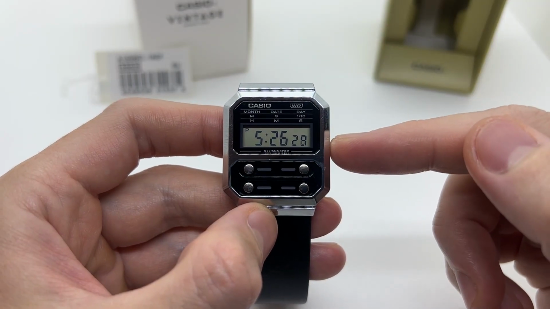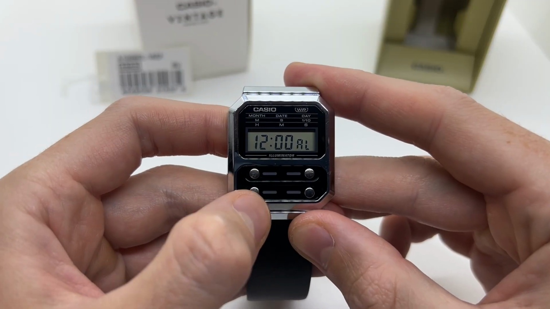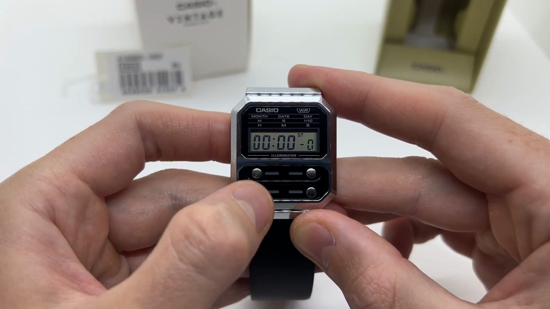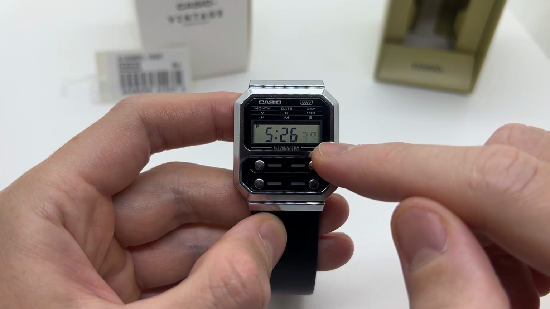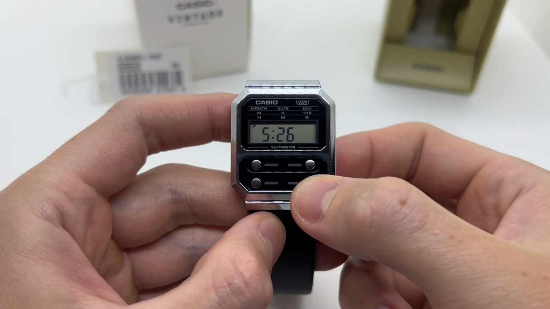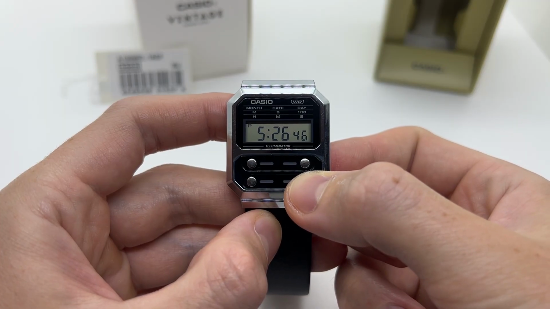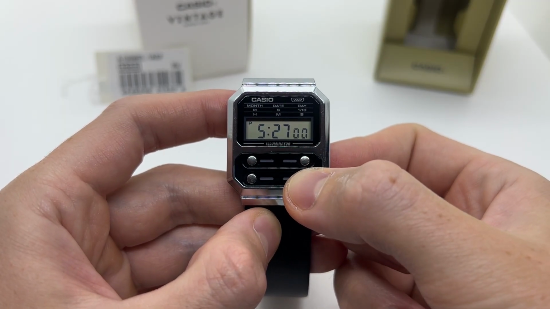And in your home screen where you'll see your current time, you'll be able to press once, twice, and when you press it for the third time, you'll be able to see the seconds flickering, beeping. So this means that we can press the last button on the right side, so the bottom right button, in order to reset the seconds.